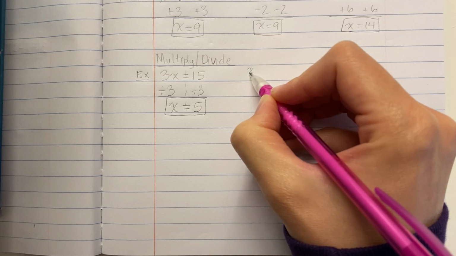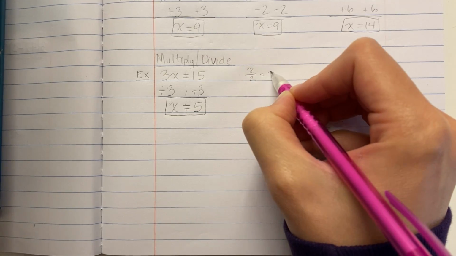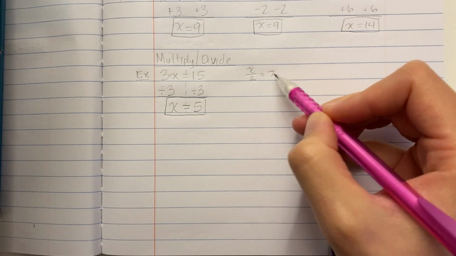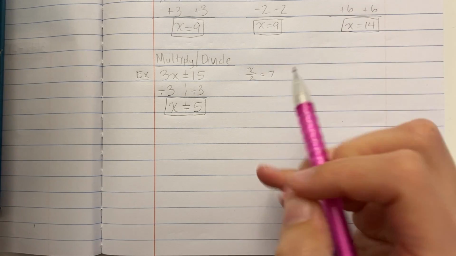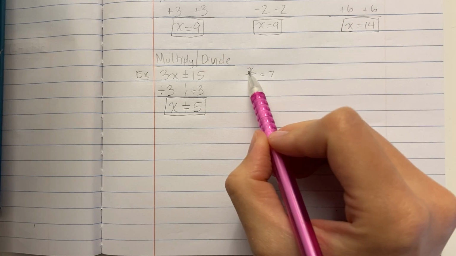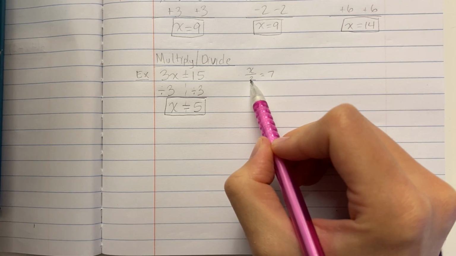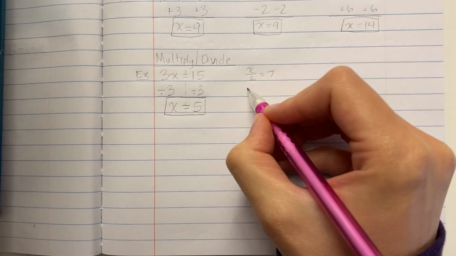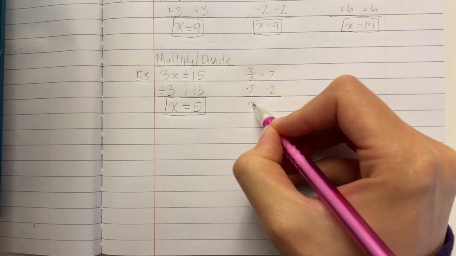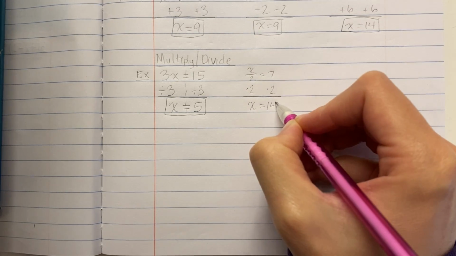What about something like this? This says x divided by 2 is 7. Some number divided by 2 is 7. Now, right now, what's happening to x? That's the question I asked myself. What's happening to x? Well, x is being divided by 2. So what's the opposite of dividing by 2? I'm going to multiply by 2. Okay, x equals 7 times 2, which is 14.